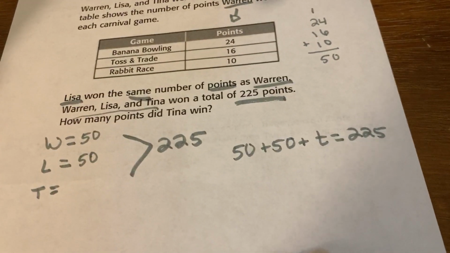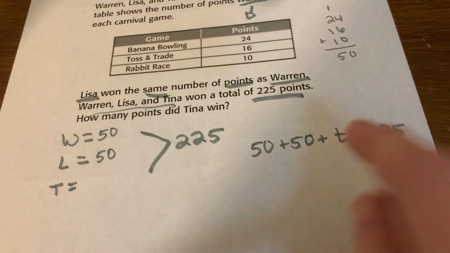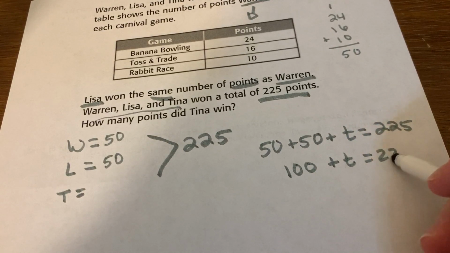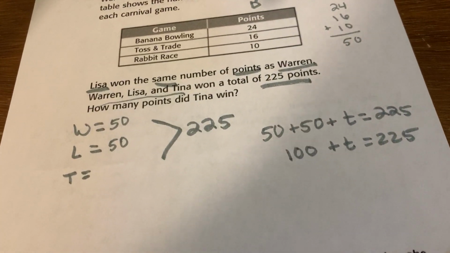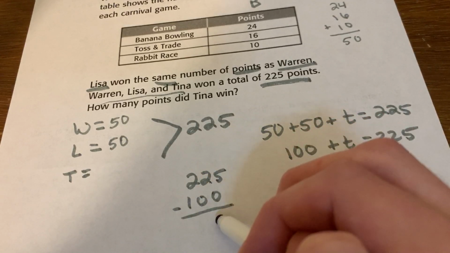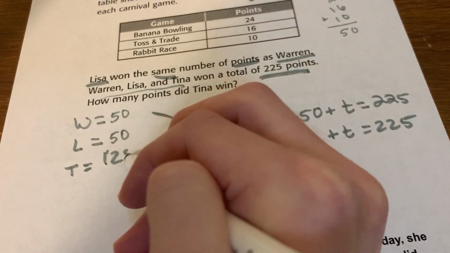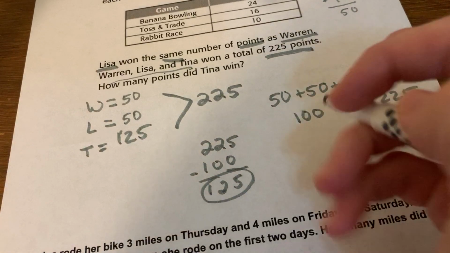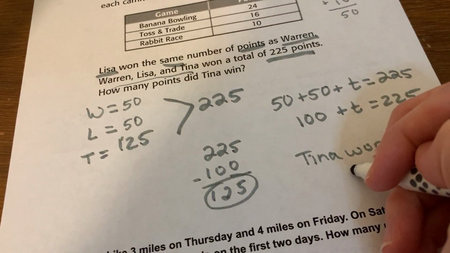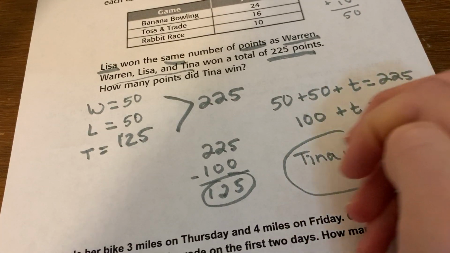That would be writing an equation that has a variable that shows our missing value. Okay, so I know that 50 plus 50 is 100. 100 plus T gives me 225. Well, I can do some simple subtraction, taking 225 minus 100, and I get 125. So that shows that Tina won 125 points.